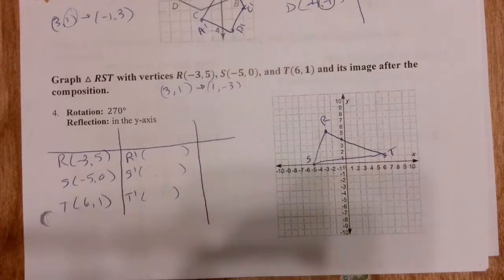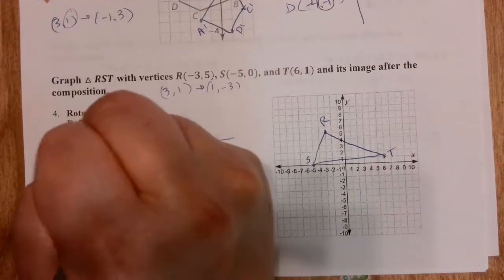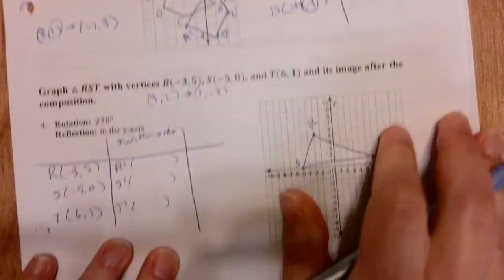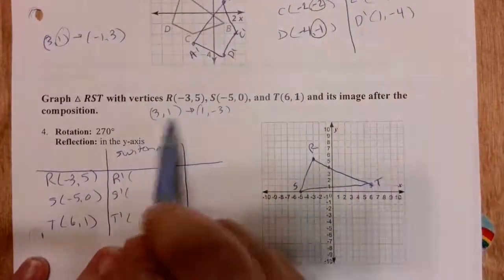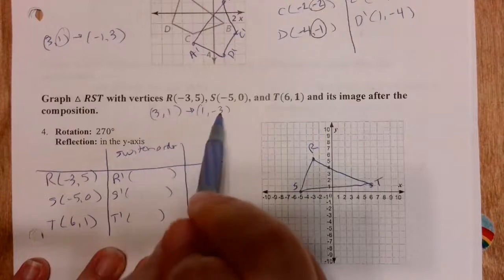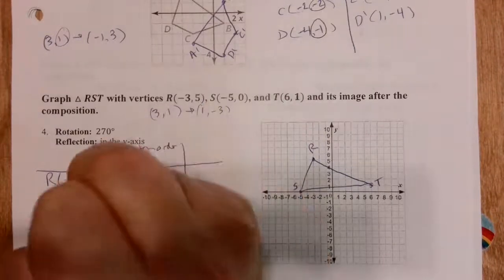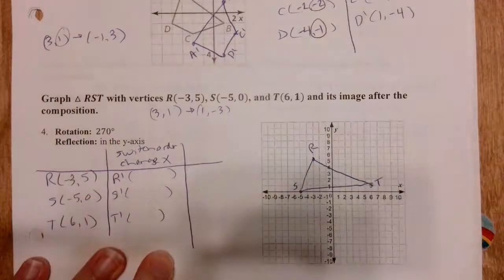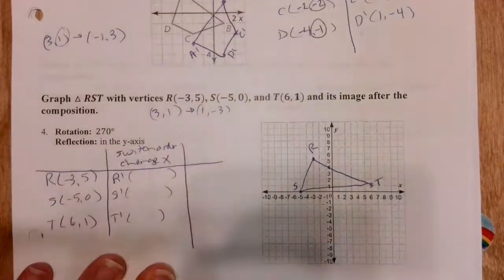What's the rule? We switch the order, and which one changed? The 3 or the 1? The 3. So you change the x value.